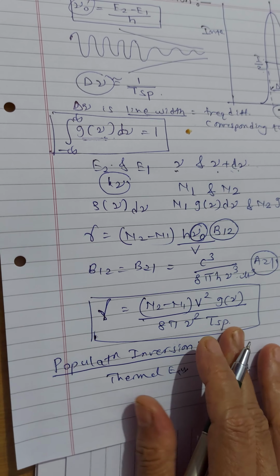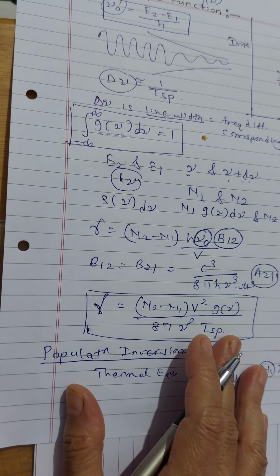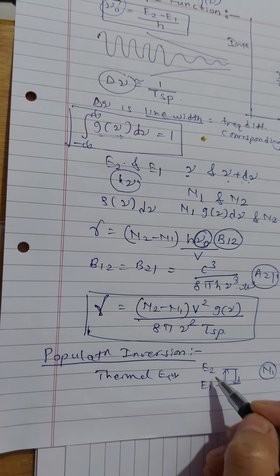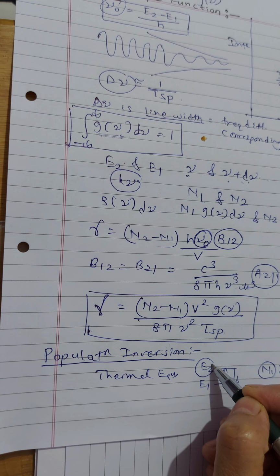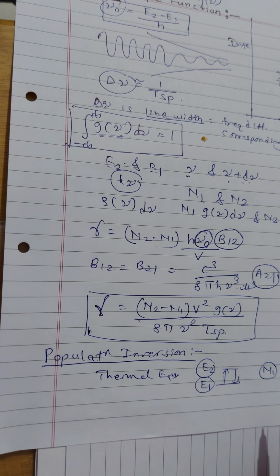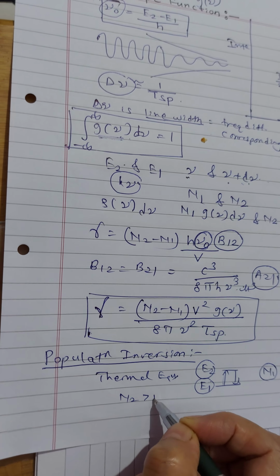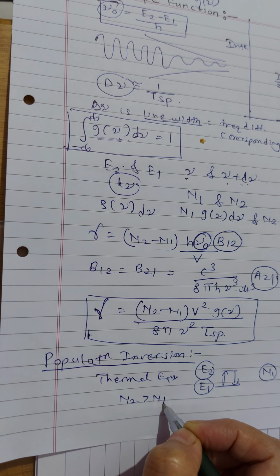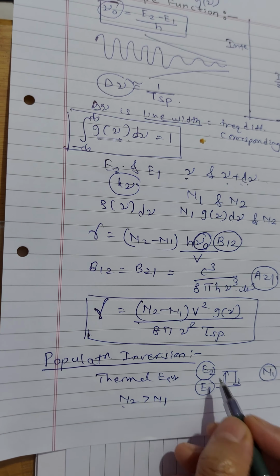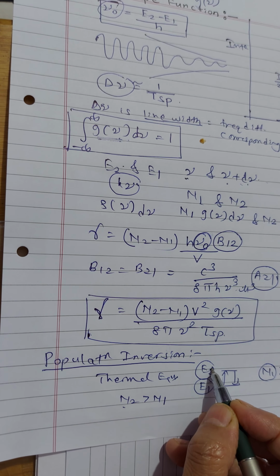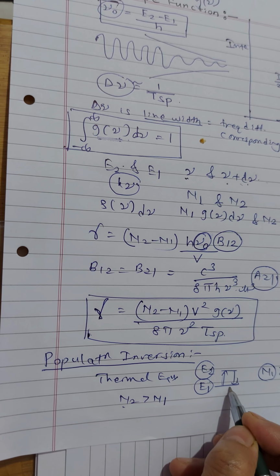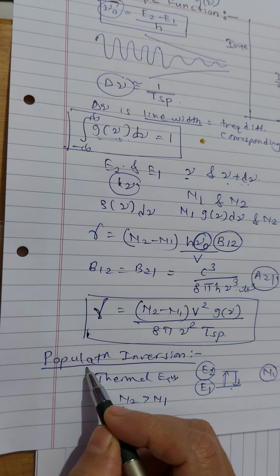So what to do to achieve this? What do you need to do to achieve a high percentage of stimulated emission? A majority of atoms should be at the higher energy level E2 than at the lower energy level E1. Which means I want N2 to be greater than N1. The non-equilibrium state in which the population N2 of the upper energy level E2 exceeds to a large extent the population N1 of the lower energy level is basically known as population inversion.